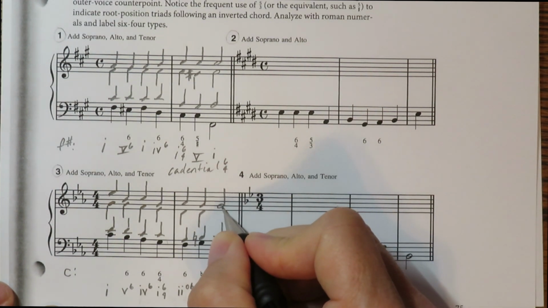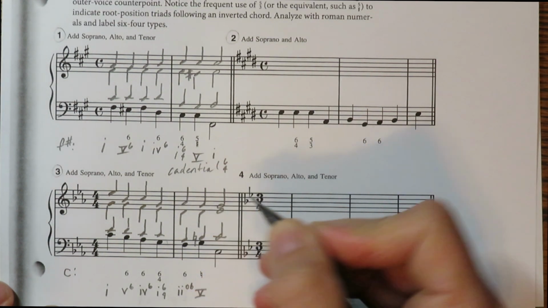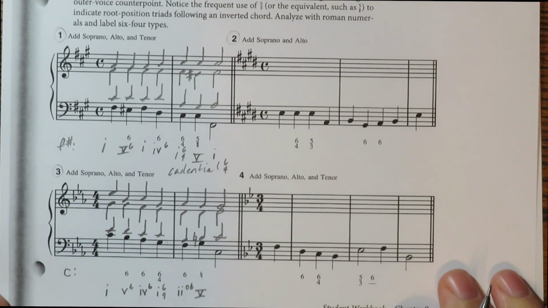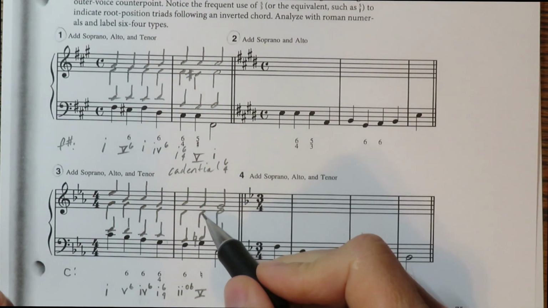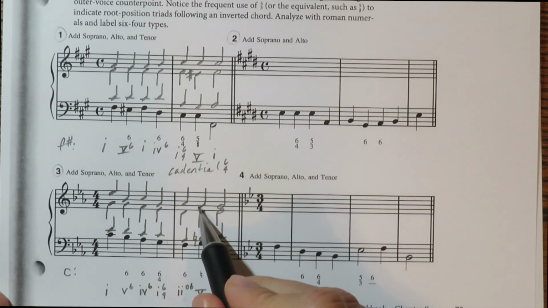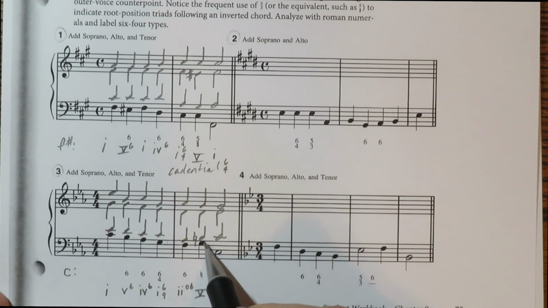I don't see any reason why not to. So, and we can put the third here, E flat. Okay, checking for parallels. That looks good. And another contrary motion, octave to 5th. That's good.